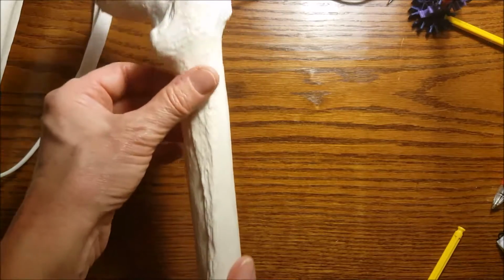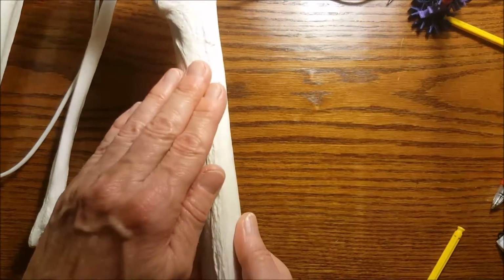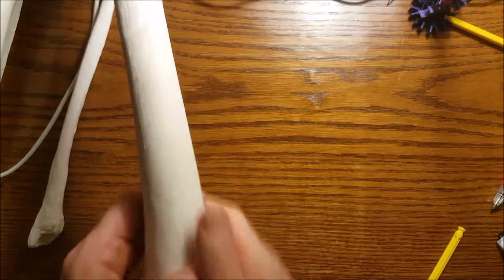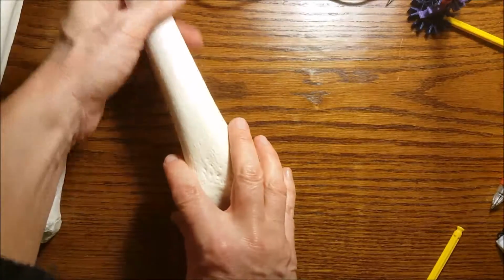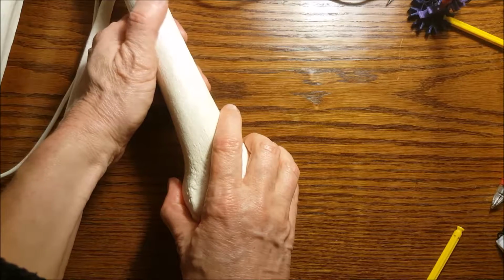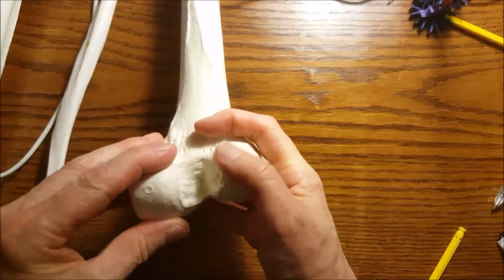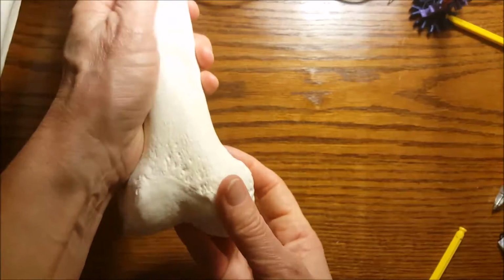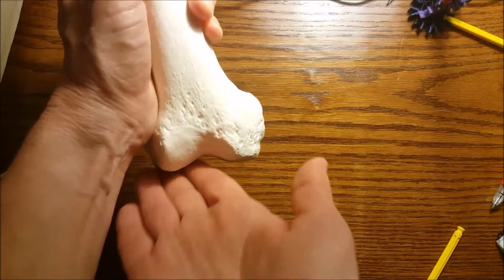As we go on the posterior surface, we see a rough surface in here. This rough surface is the gluteal tuberosity. Going distal on the bone, we have the distal epiphysis. On the distal epiphysis, we distinguish between the medial condyle and the lateral condyle. This is the anterior surface, so this is the medial. How do I know? Because the head is on the medial side.